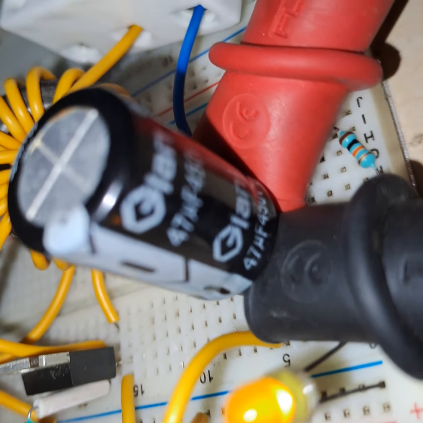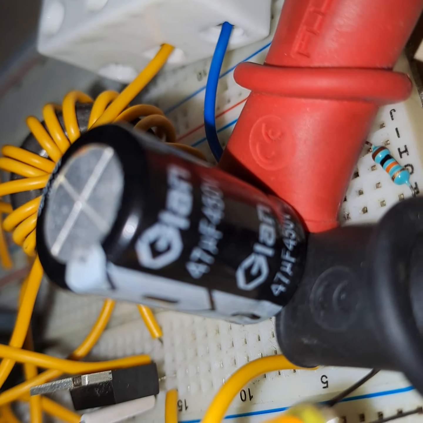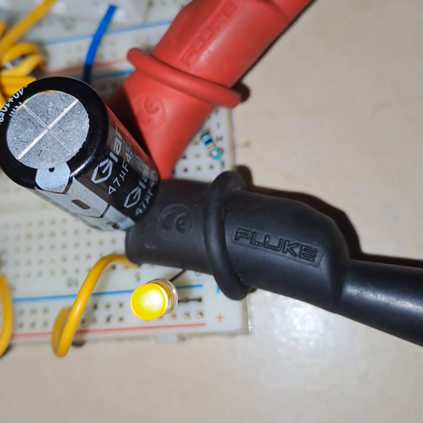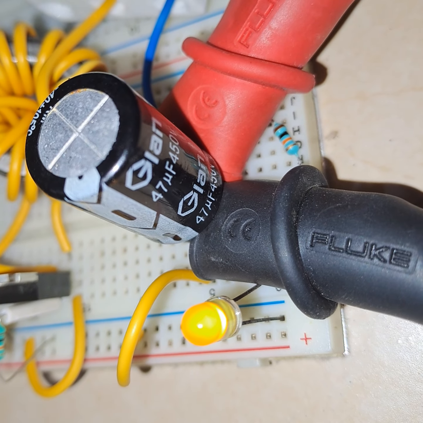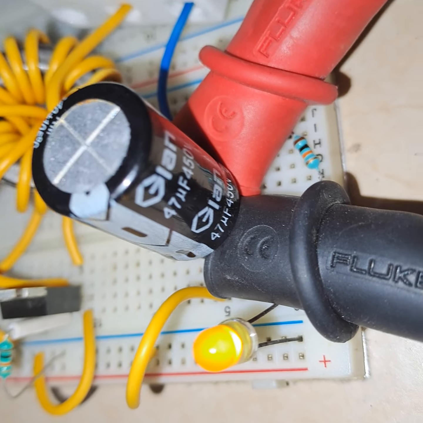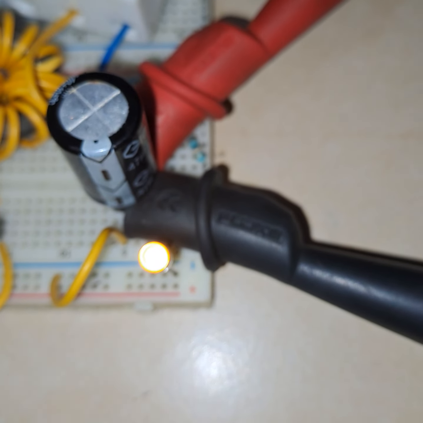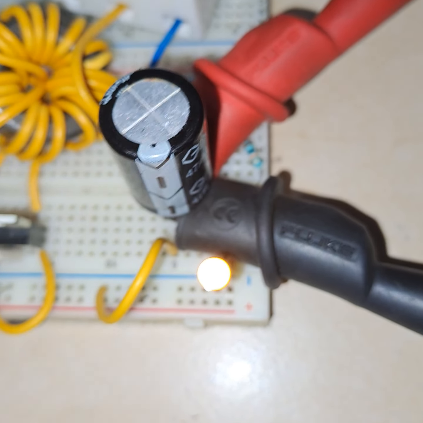This capacitor is 47 microfarad, 450 volt. I am using the higher voltage rating because I do not have the correct component right now with me, like 1000 microfarad and so on. So whatever I got, I just put it as a filter capacitor. The output, as you can see, there is an LED that is glowing.